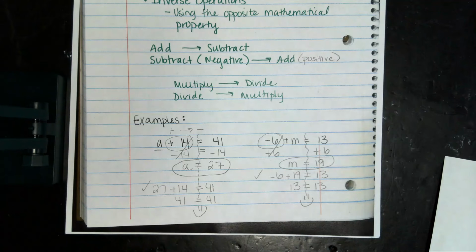Now, pause here if you need to go back and watch any of this all over again, because we're about to move into the multiplication and division part. All right? And again, please feel free to pause this, rewind it, go back through, do whatever you need to, so this is 100% understood.